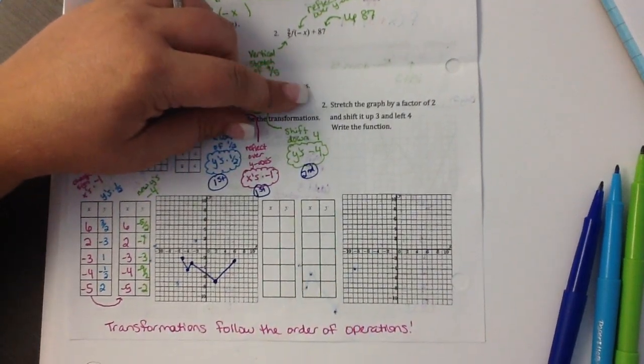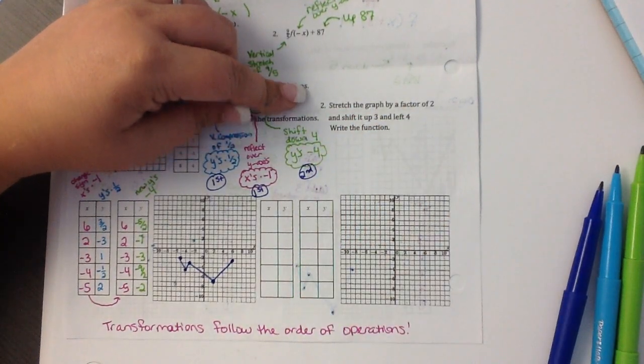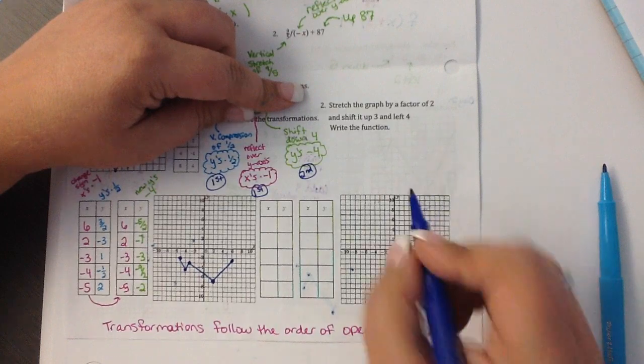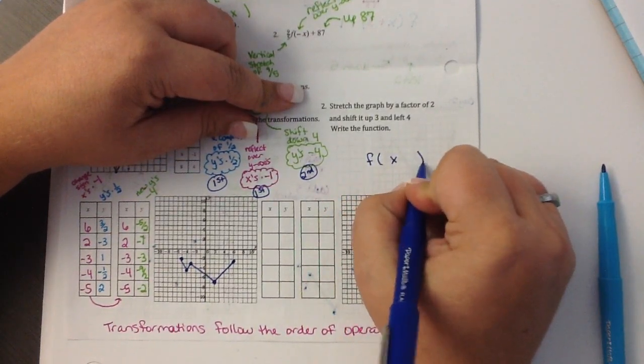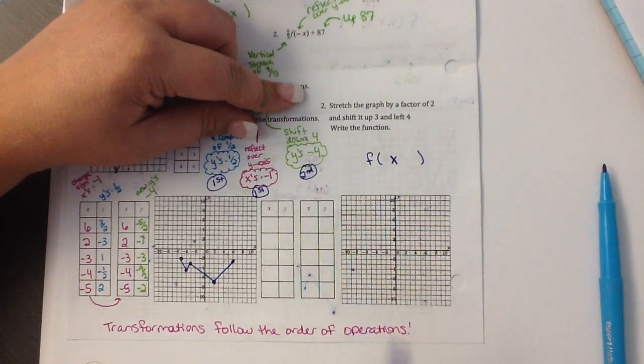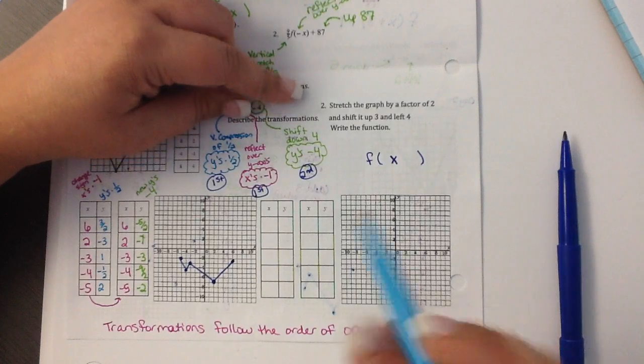Next, and last, we're going to stretch by a factor of 2, shift it up 3, and left 4, and we need to write that expression. So, I'm going to start with an F and an X, leaving a little room just in case I have to write a negative in front of that X. I don't know if I do or not yet. So, let's look at stuff.